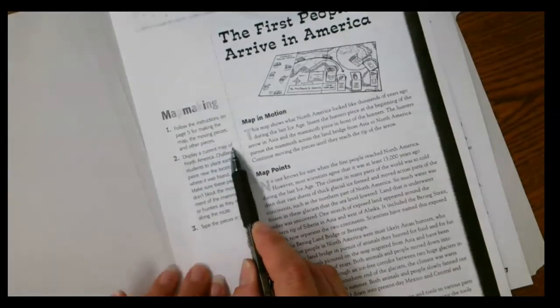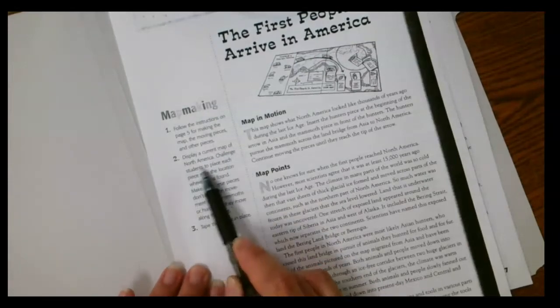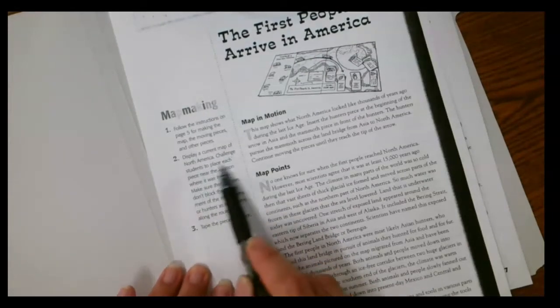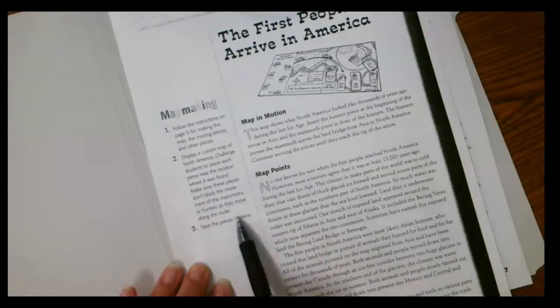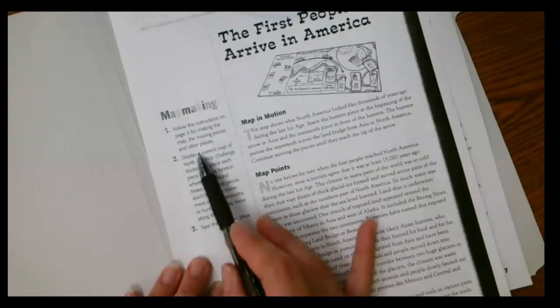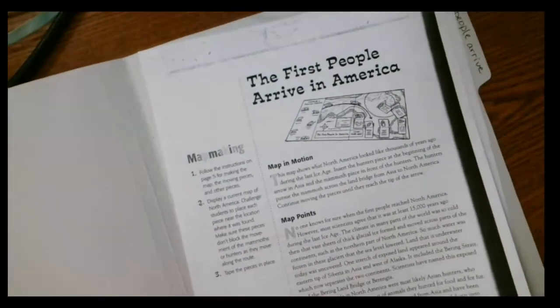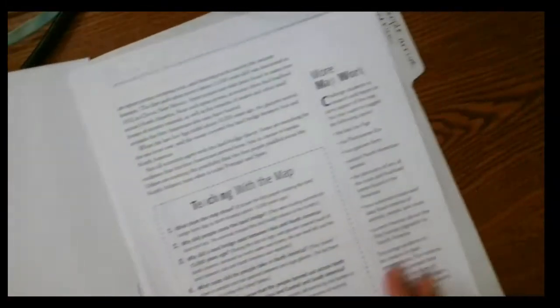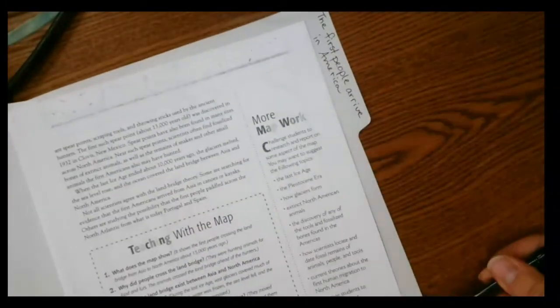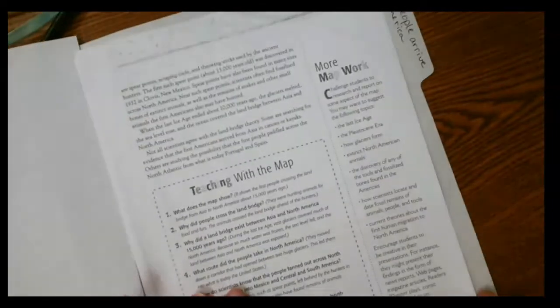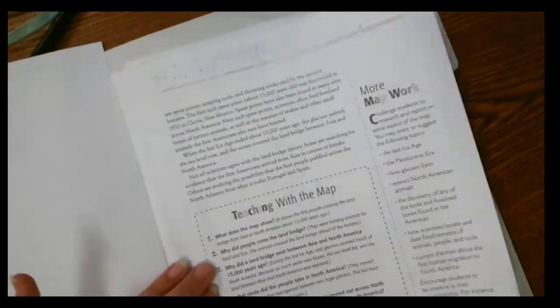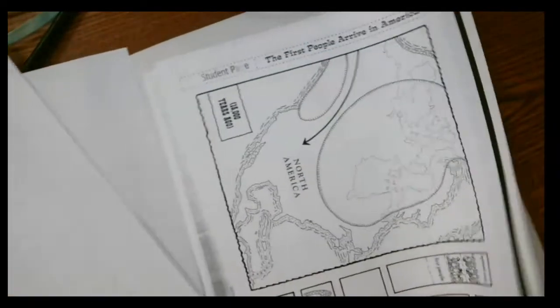Okay, it also tells you to maybe display a current map of North America, and challenge students to place these things on a different map. So we're going to take a look at some of the other maps of North America in this time period too. Just make sure you read through all of this information. Then it's going to say more map work here. We're not going to necessarily get into that. And then the next 2 pages you're going to see are the maps themselves.